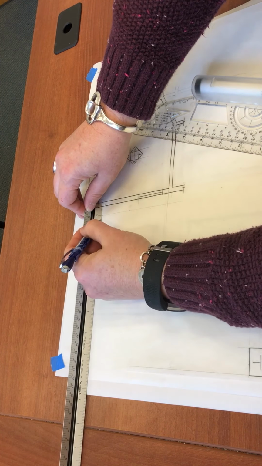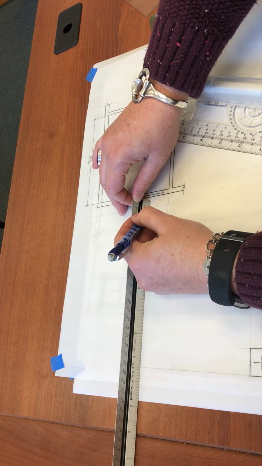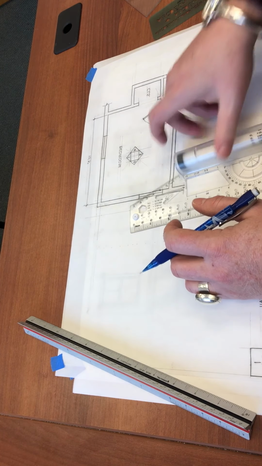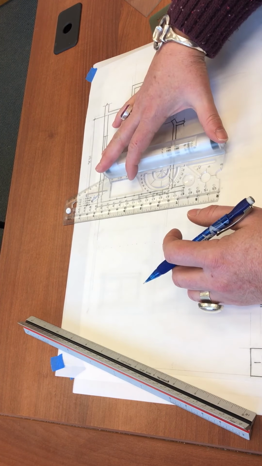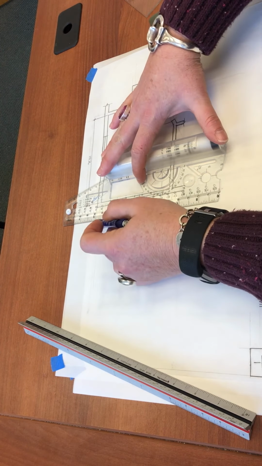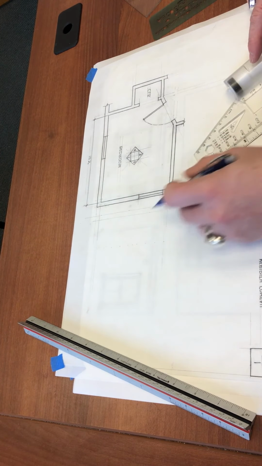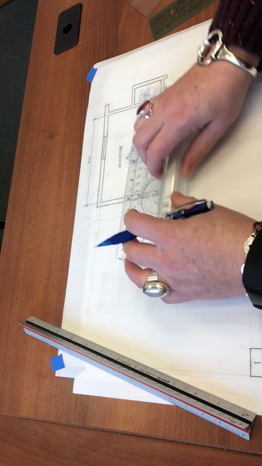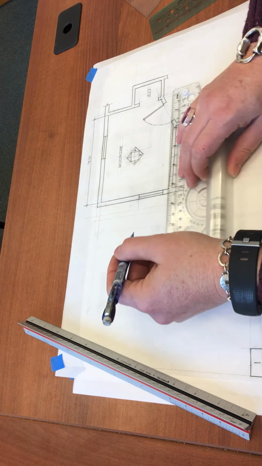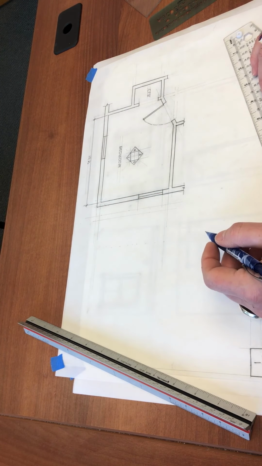And then we're going to place another construction line for a dimension line 1/4 of an inch away from the first dimension line. So now I've got all the construction line work established. Let's go ahead and put the extension lines off of the window. And I have an idea of where my dimensions are going to go.